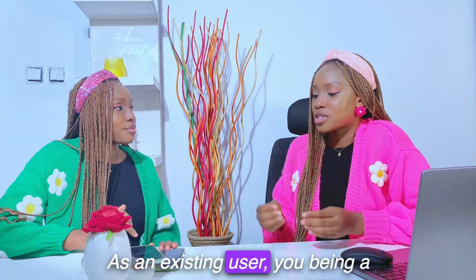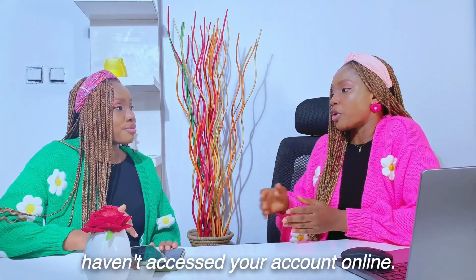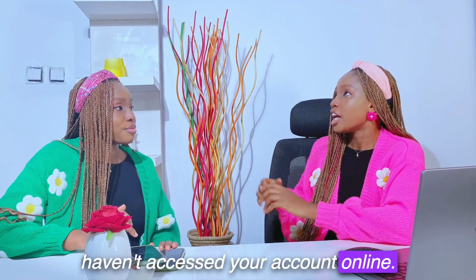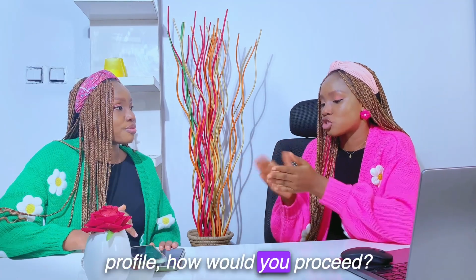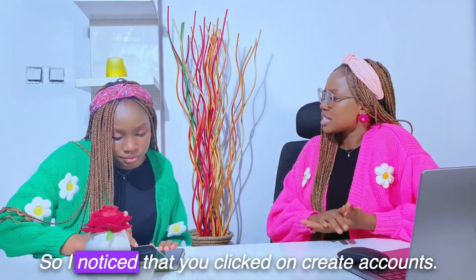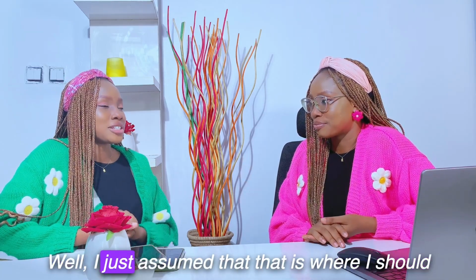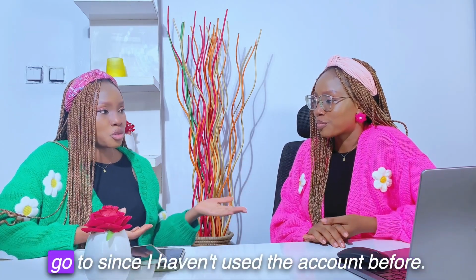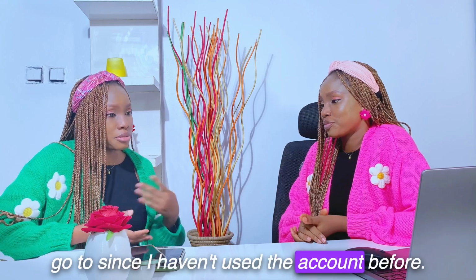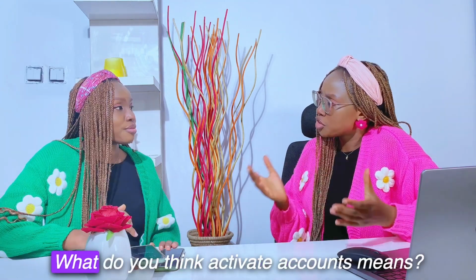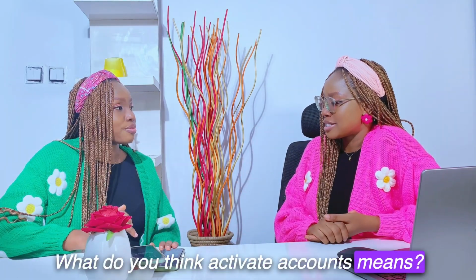As an existing user, you being a member of the business, but you haven't accessed your account online. If you're to access your online profile, how would you proceed? So I noticed that you clicked on Create Account. Can you walk me through your thought process? Well, I just assumed that that's where I should go since I haven't used the account before. Interesting. What do you think Activate Account means?